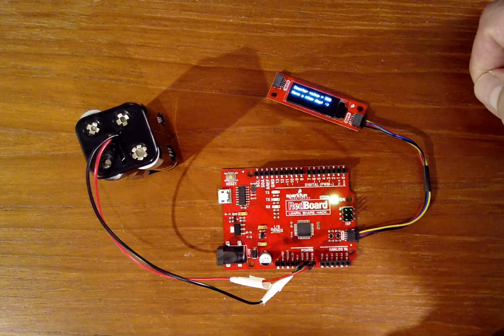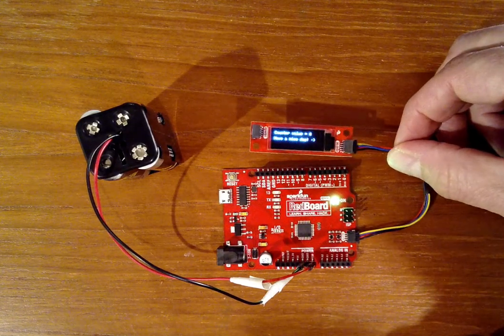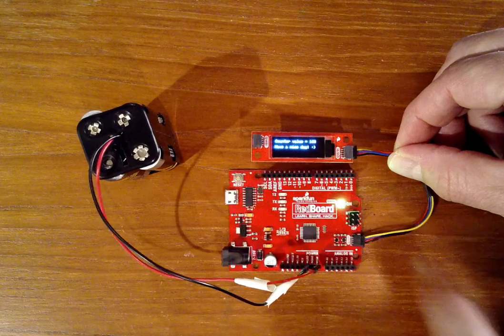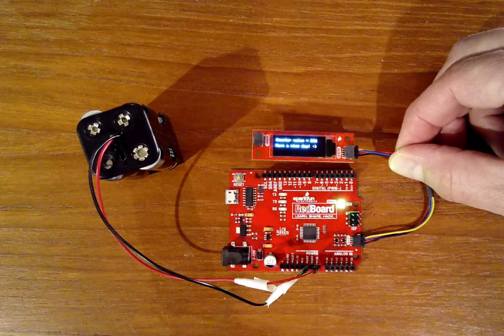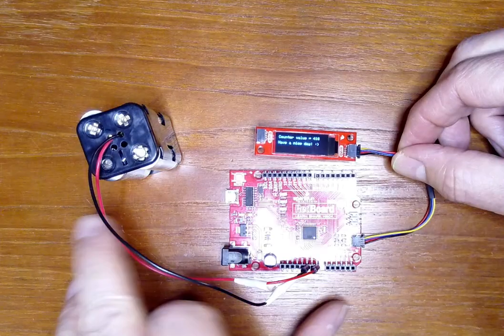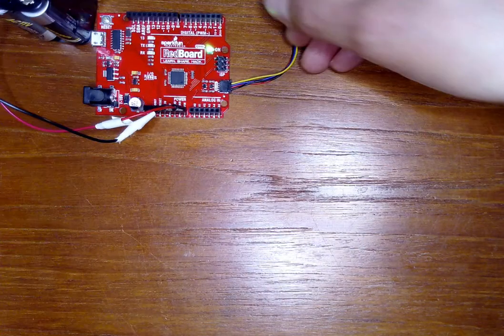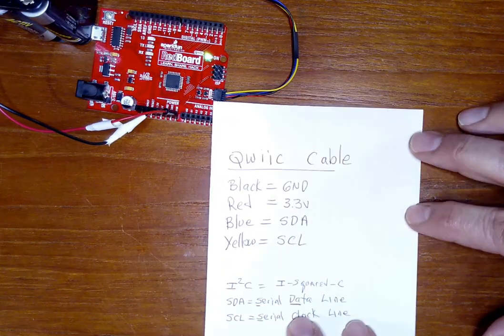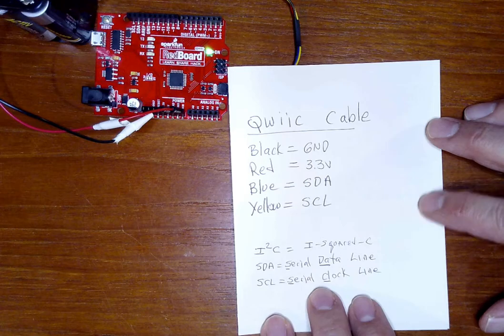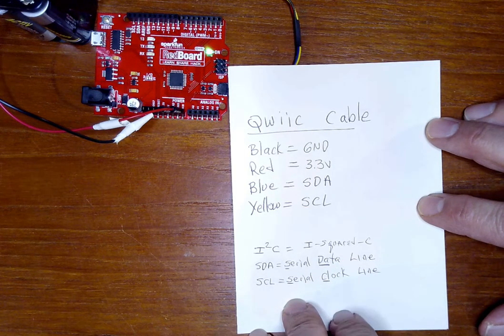Well, what I'm going to do is show you how you can get by if you don't actually have this QWIIC connector. So to start out, let's move this equipment aside here, and let's take note that the QWIIC cable is really just an I2C connection.